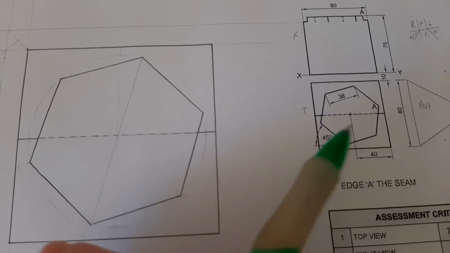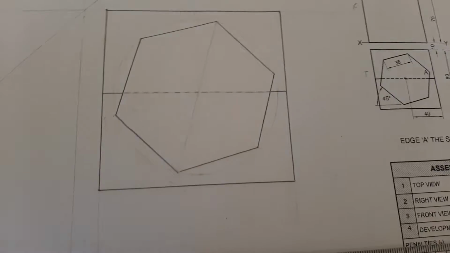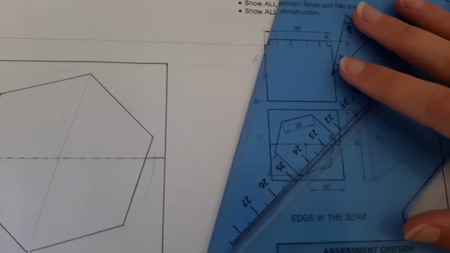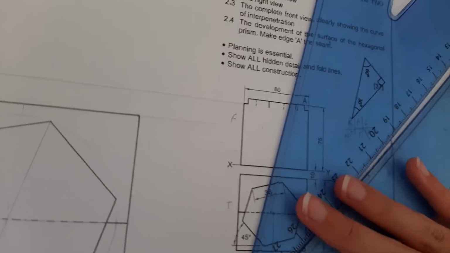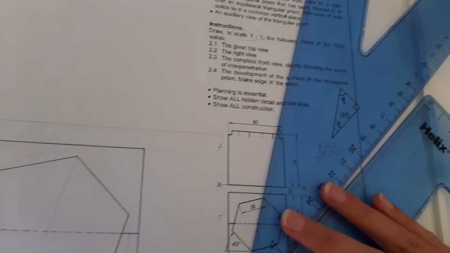And then they tell you that this is 45 degrees, which means that if you take your 45-degree triangle like this, and you take your 30-degree set square, and you just do this, you'll see that it sections through the point there and it makes an angle.